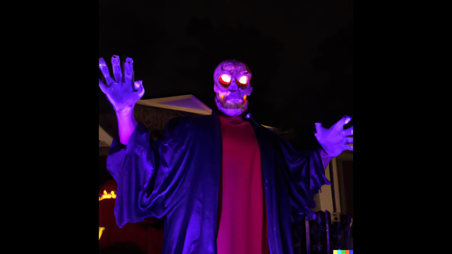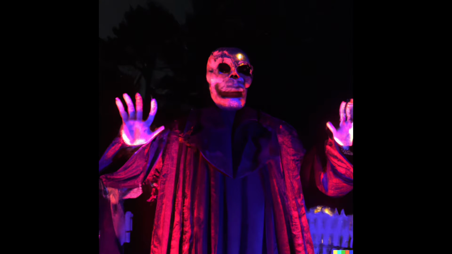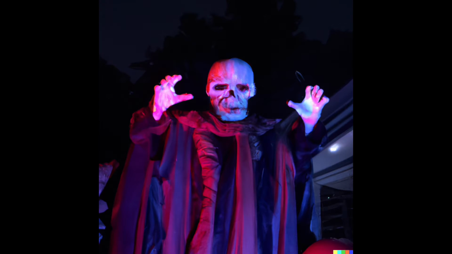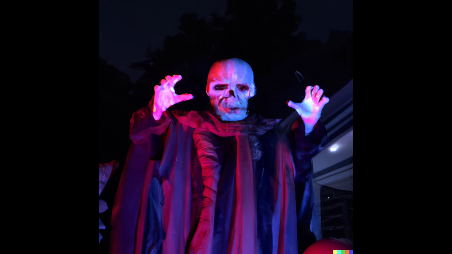The photo I used to generate the variations here was a photo I took of him outside in my display at night with a light on him. I'm pretty sure it's a red light, but then there's a purple light from another side hitting him. So that's why the lighting in the photos is mainly red and purple, but I'm really loving how these turned out. The first one here is, I don't know.